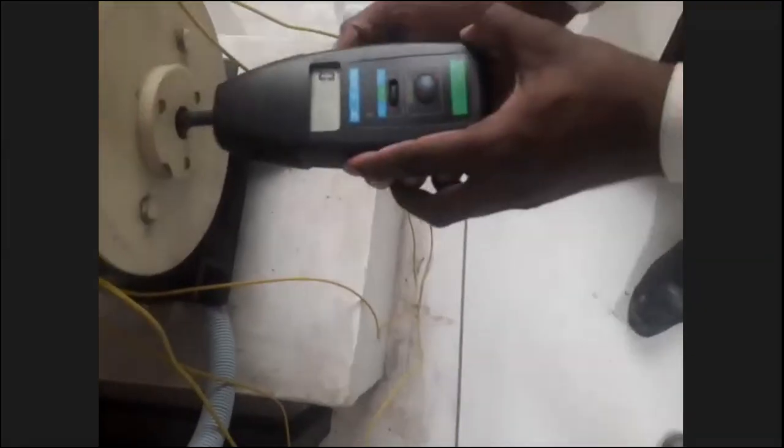Now we will check the speed of the motor by using a tachometer.